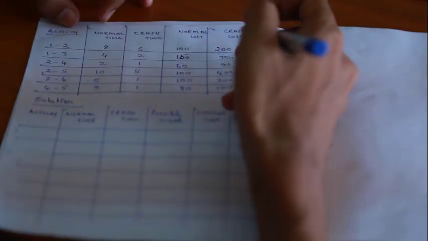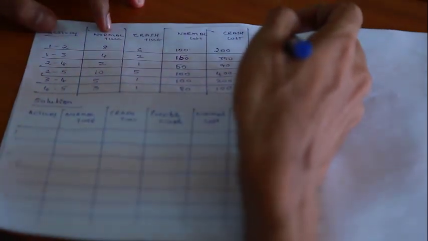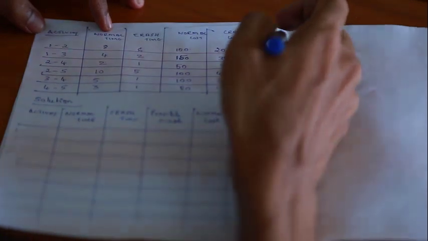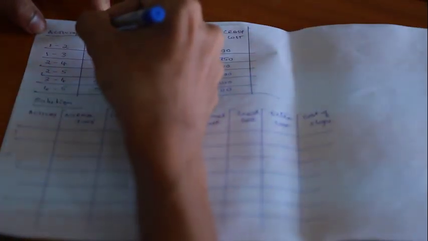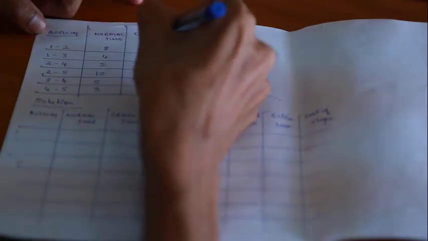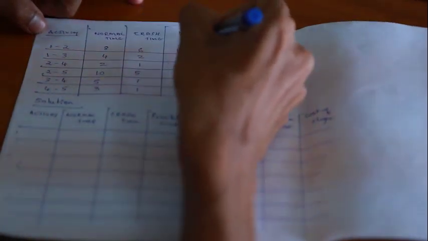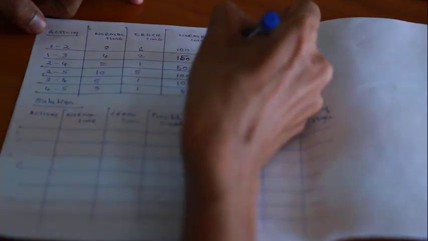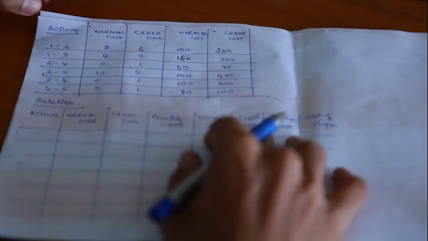Yeah, we are going to learn today how to work out the problems under crashing of a project. We have given a list of activities, a normal time, a crash time, and also a normal cost and the crash cost. Now, how do we work out the sum?